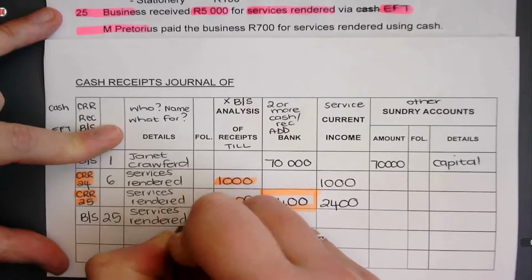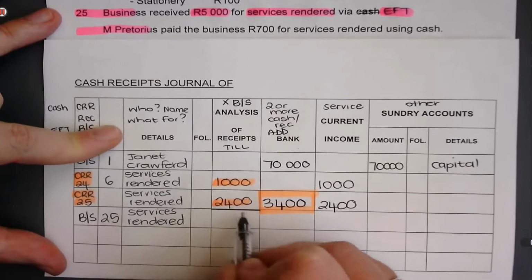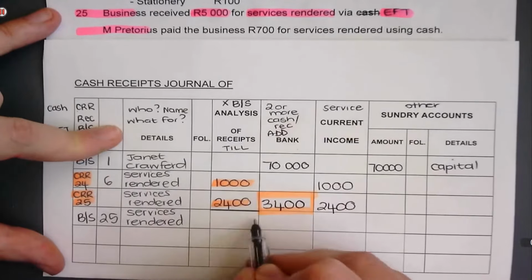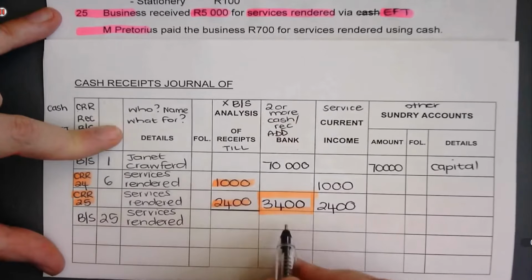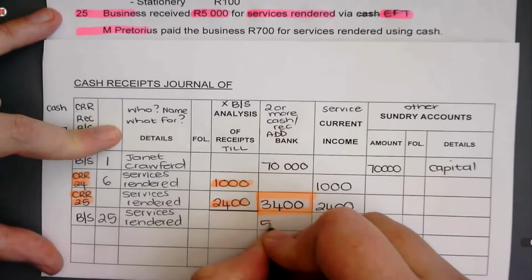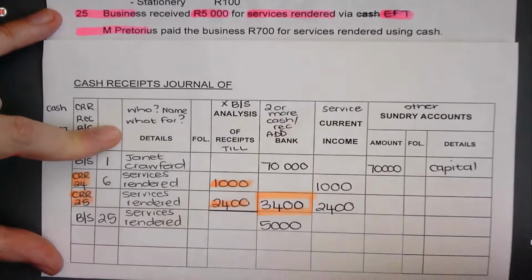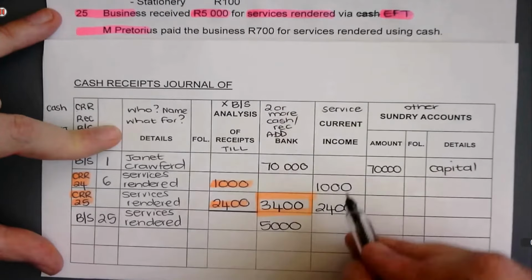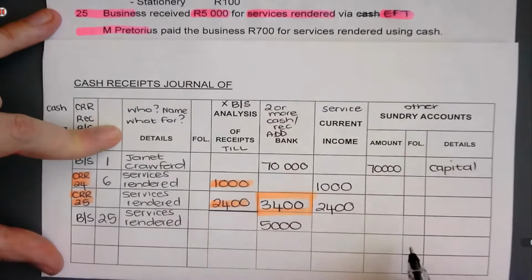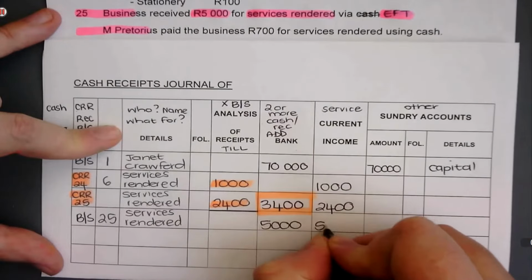Now, because it's a bank statement, it does not go into this column. Don't do it, otherwise you get a -1 mark. Don't put it in here. It goes straight into your bank account of 5,000. And then what did you receive money for? Current income or sundry? For current income for services.